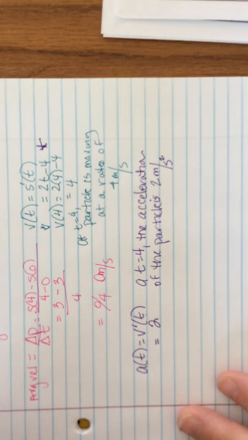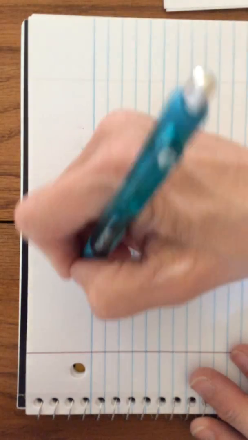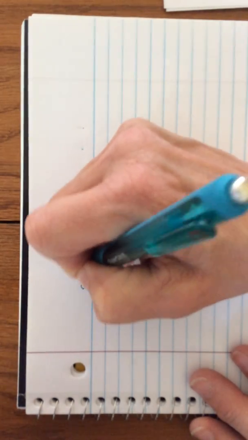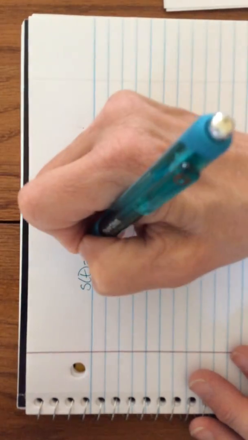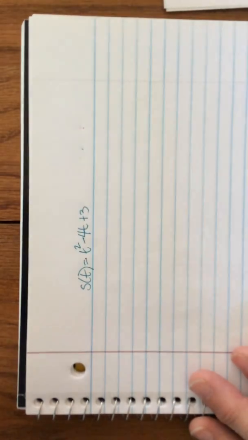Okay, so now the next part to this question, I'm going to get a new piece of paper, and I'm going to put all three functions back on the page. S of t equals t squared minus 4t plus 3.